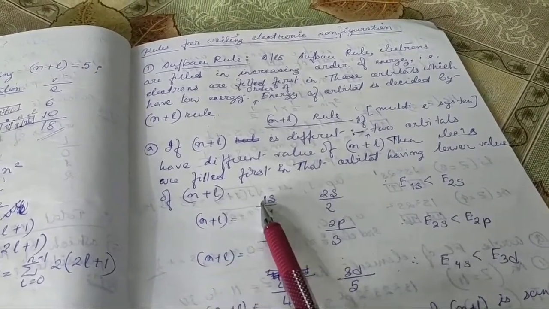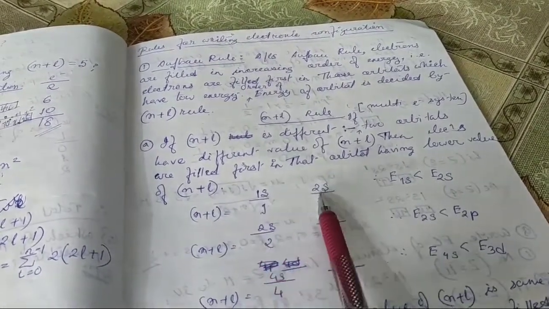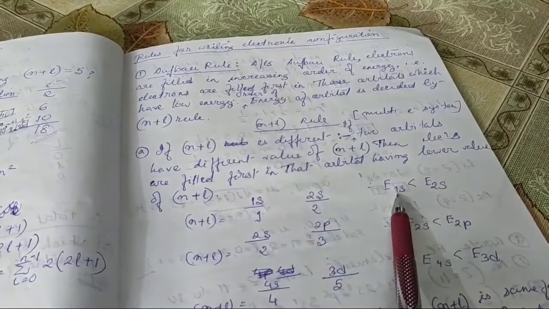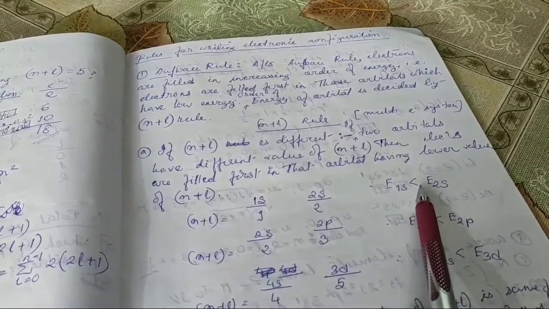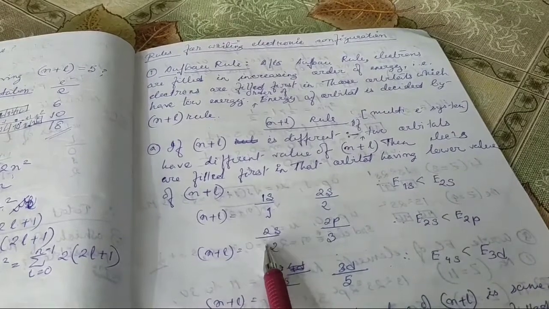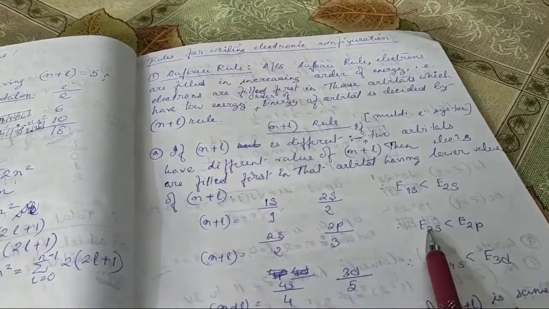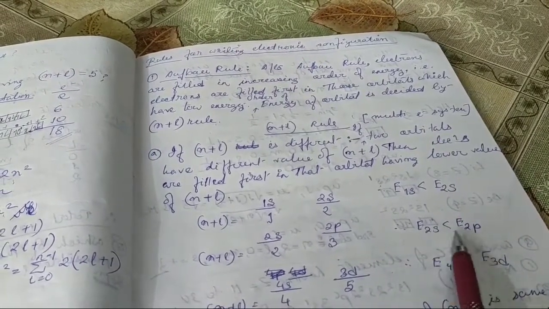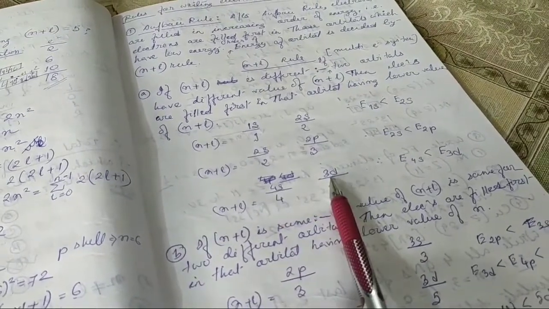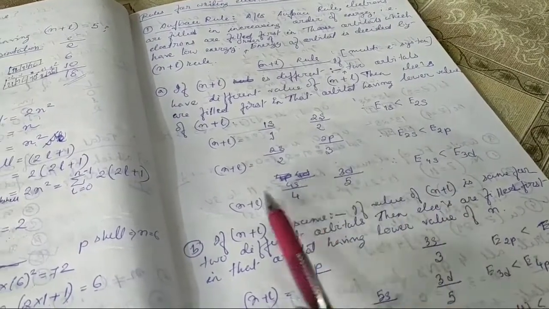For example, you are asked about 1s and 2s. For 1s, N plus L is 1. For 2s, it is 2. So electron will first be filled in the 1s orbital, because energy of 1s is less than energy of 2s. Similarly for 2s and 2p, the value of N plus L is 2 and 3. So energy of 2s is less than 2p, so it will be filled first. If we compare 4s and 3d, it is 4 and 5, so 4s will be filled first. This is N plus L.